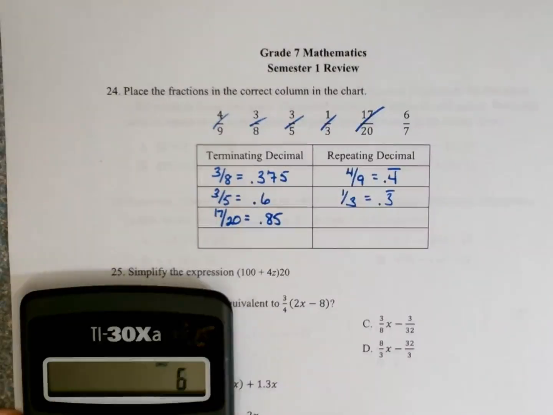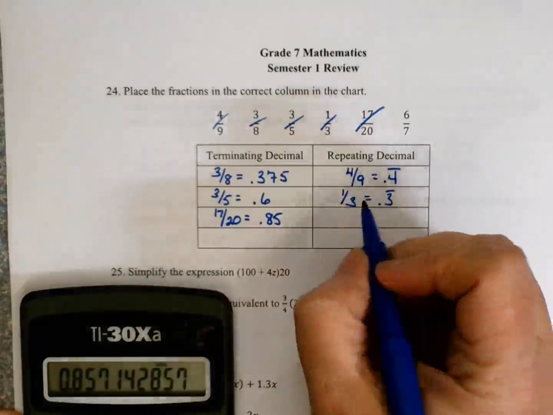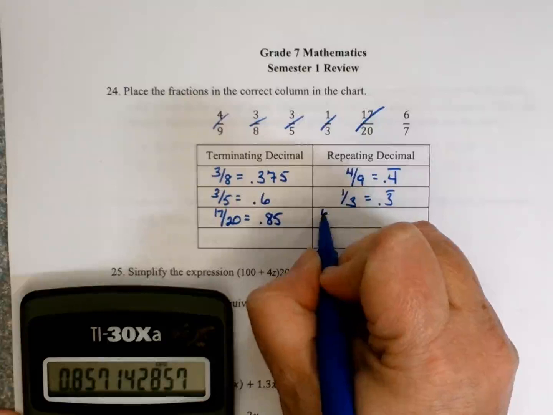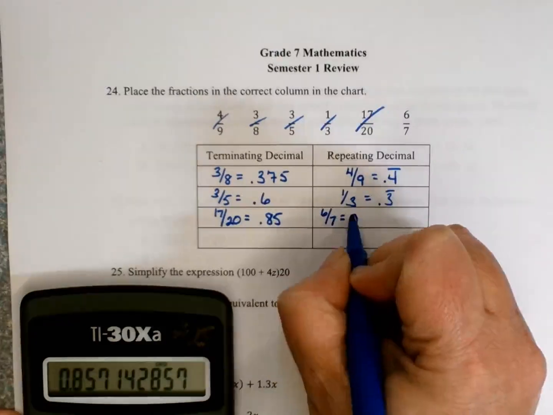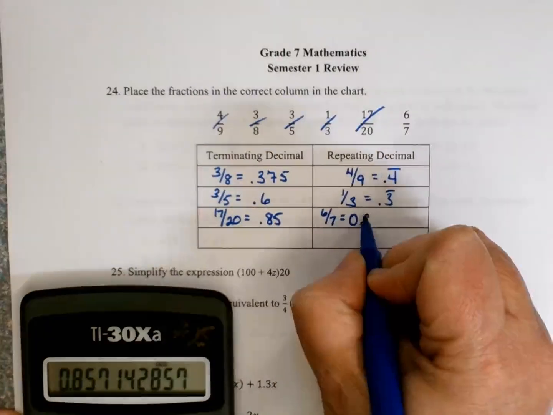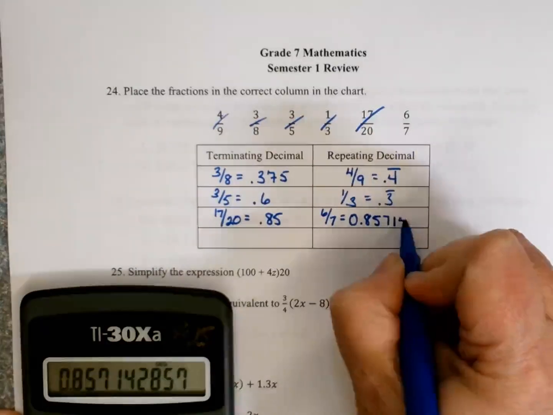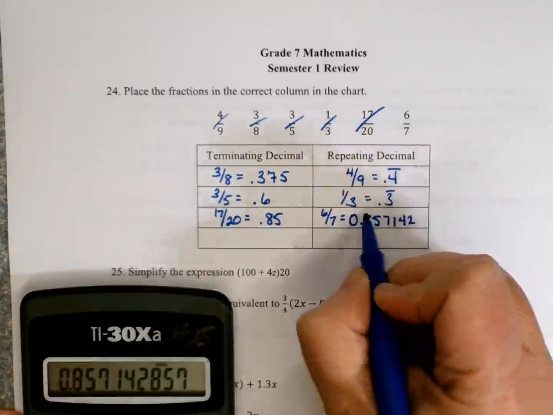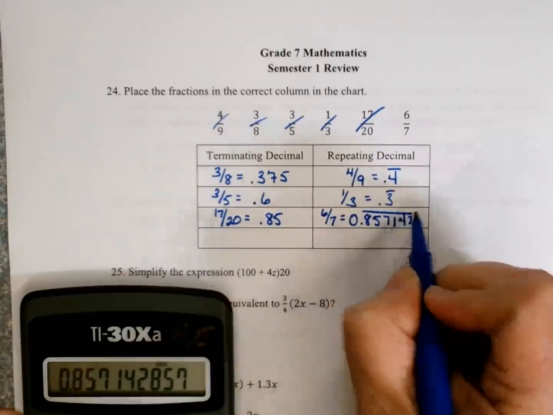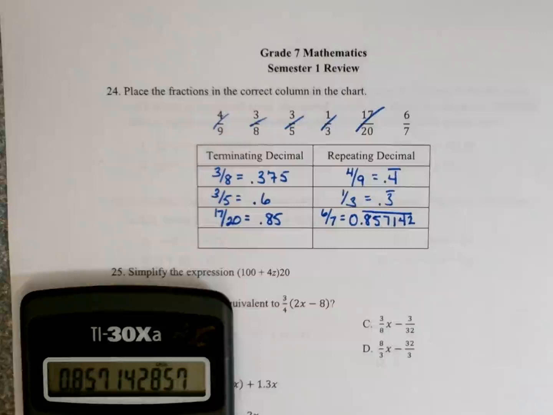All right, let's do 6/7. 6 divided by 7. Oh, yuck. 857142. I have a feeling that's 857142, repeating, repeating, repeating. So 6/7 equals 0.857142, and this whole series repeats. Yeesh. Okay.